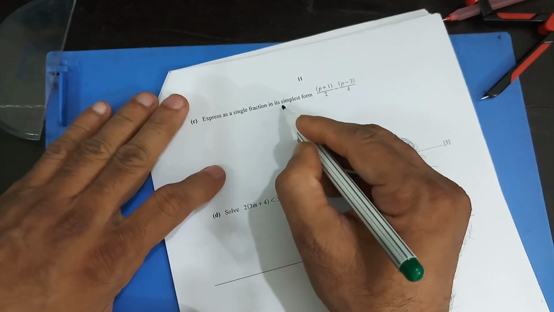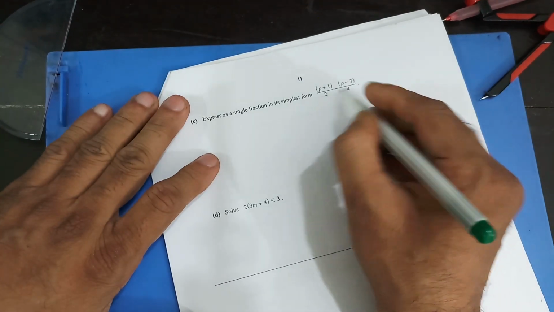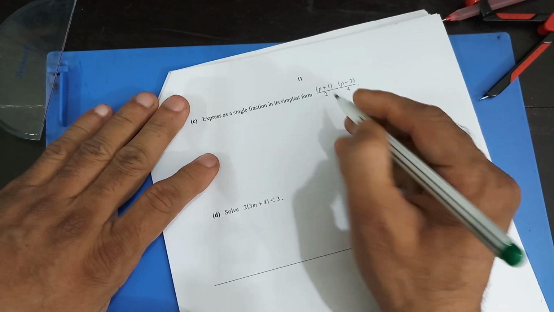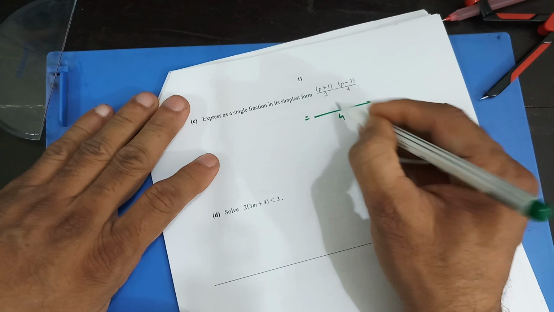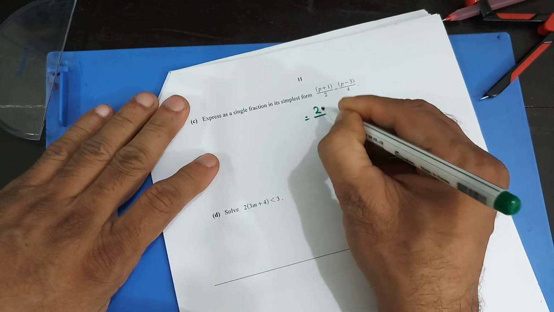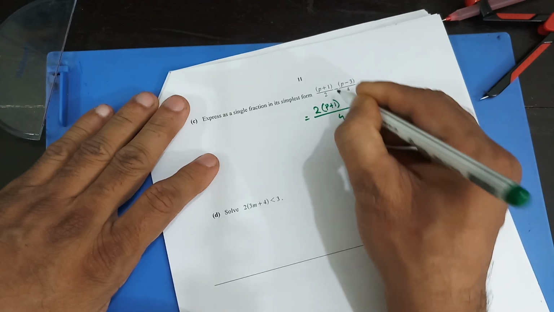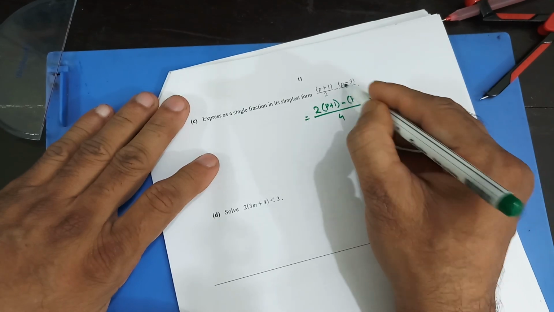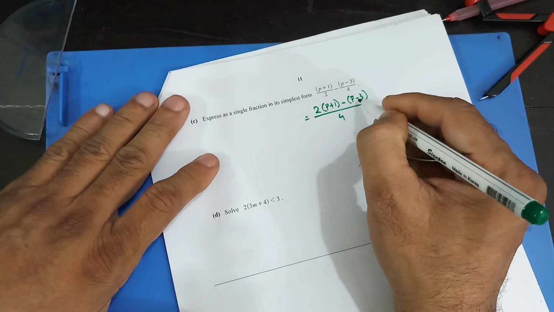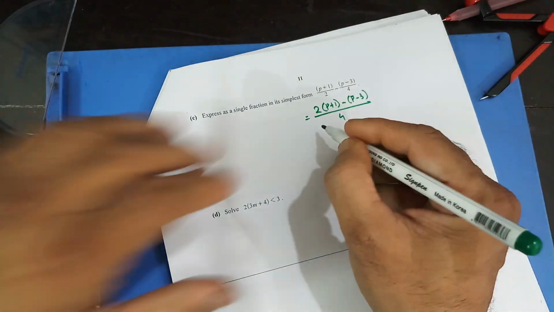Express as a single fraction in the simplest form. So this 4 is a multiple of 2, so the LCM is going to be 4. If you divide 4 by 2, it's going to be 2p plus 1 minus p minus 3. Don't write it down without the bracket, otherwise you are probably not going to change this sign and you can make a mistake.